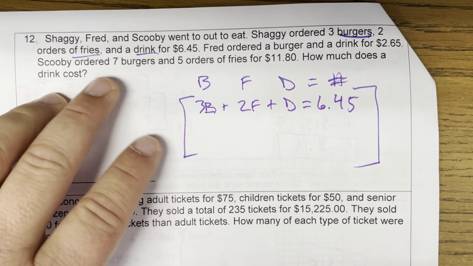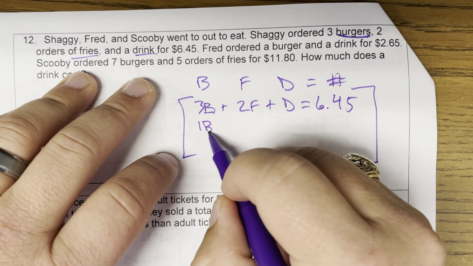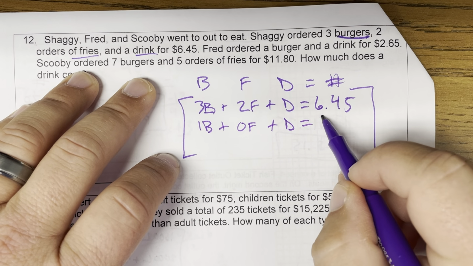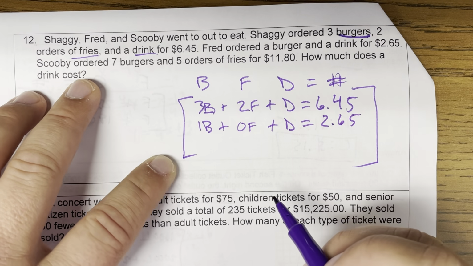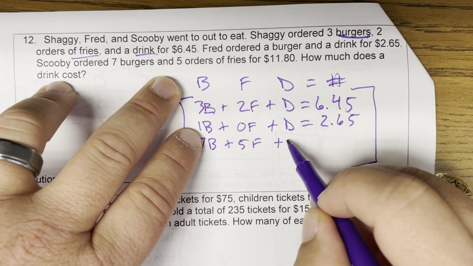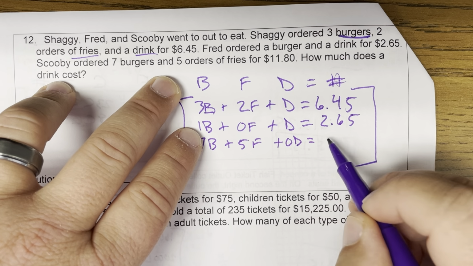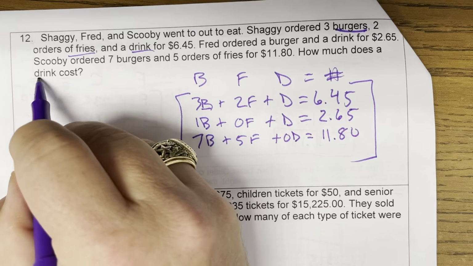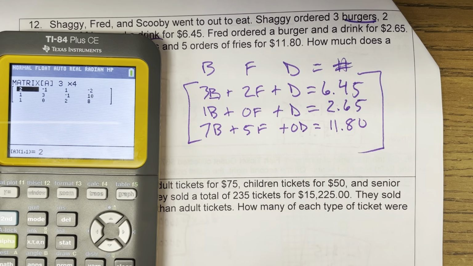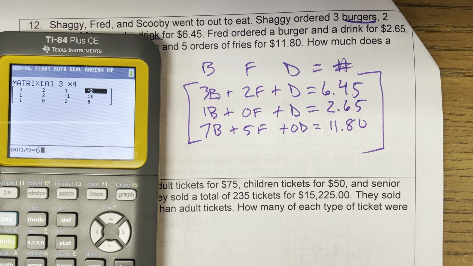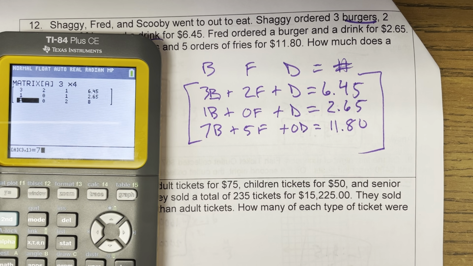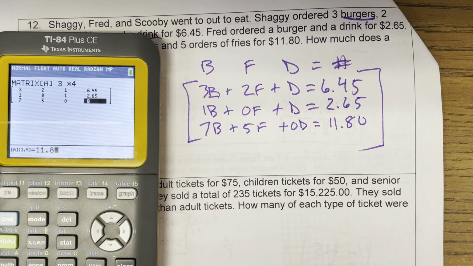That's Shaggy's equation. Fred ordered one burger, no fries, but a drink for $2.65. And Scooby ordered 7 burgers, 5 fries, no drinks for $11.80. How much does a drink cost? So ultimately, I just want the drink cost. So second matrix, we've got 3, 2, 1, 6.45, 1, 0, 1, 2.65, 7, 5, 0, 11.80.